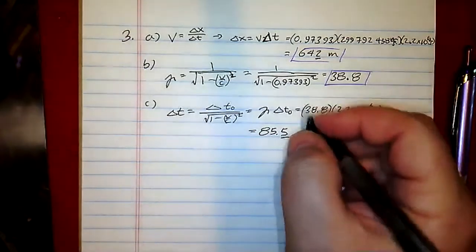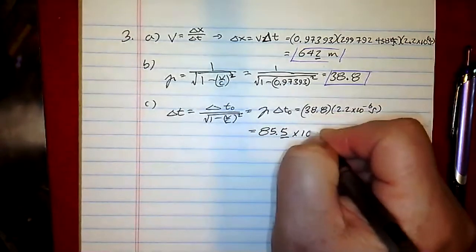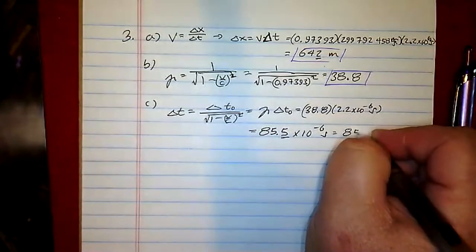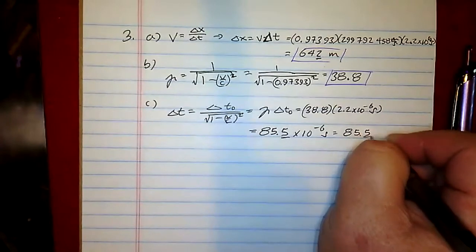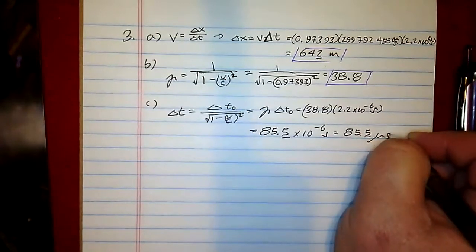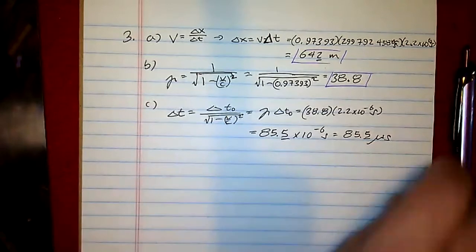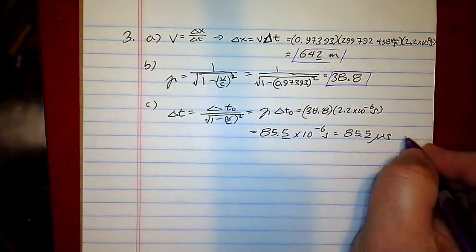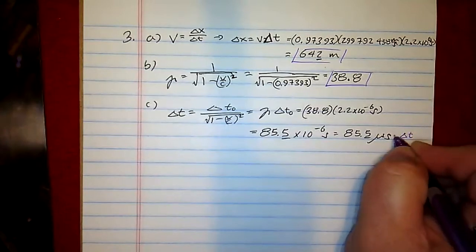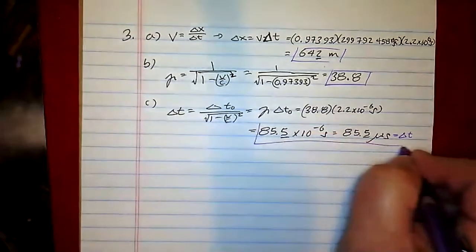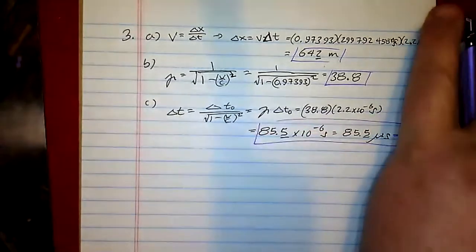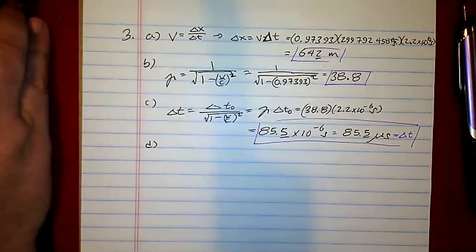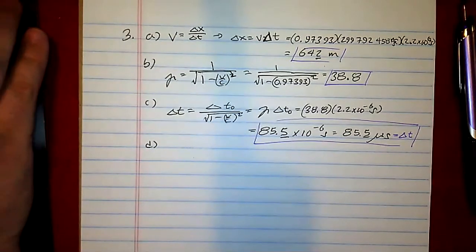So 85.5 times 10 to the negative 6 seconds, or 85.5 microseconds, is the dilated time that we see. So we've now completed part C as well. Let's now turn back to sharing our screen and find out what part D looks like.